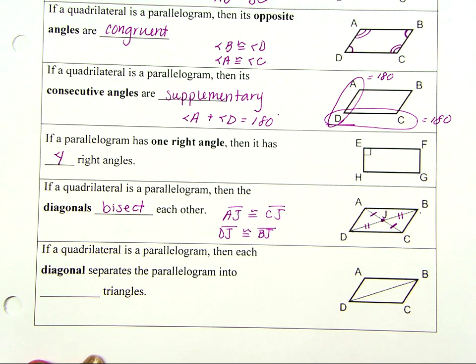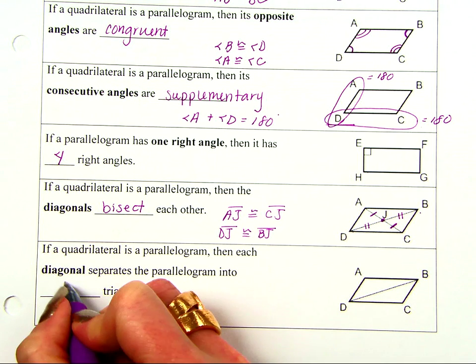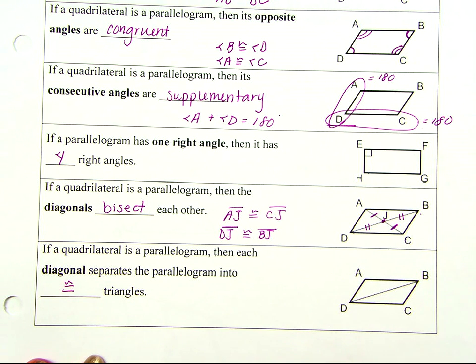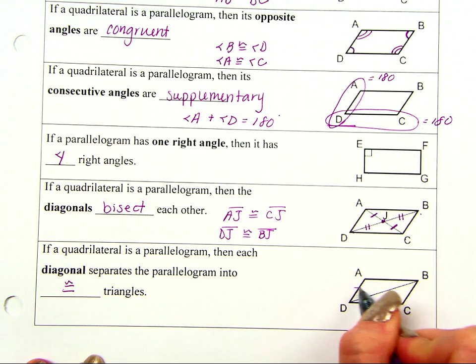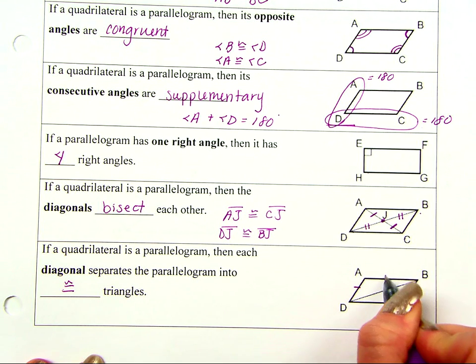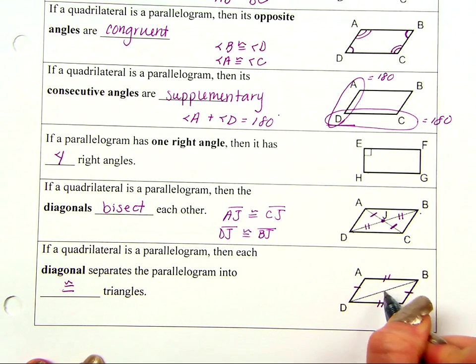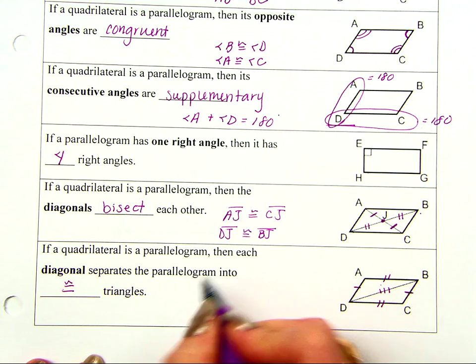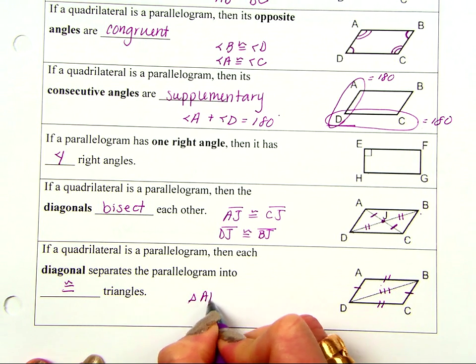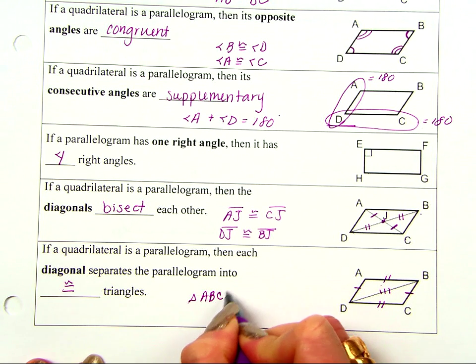Finally, if a quadrilateral is a parallelogram, then each diagonal separates the parallelogram into congruent triangles. Because, looking here with one diagonal, I have two triangles. I know my opposite sides are congruent. And this would be my shared side. I can say, well, those two triangles would have to be congruent, I'm showing the side, side, side shortcut.